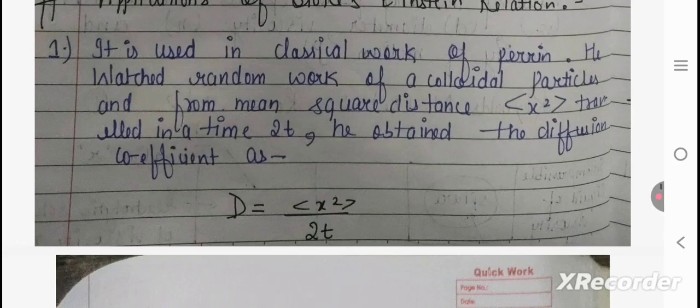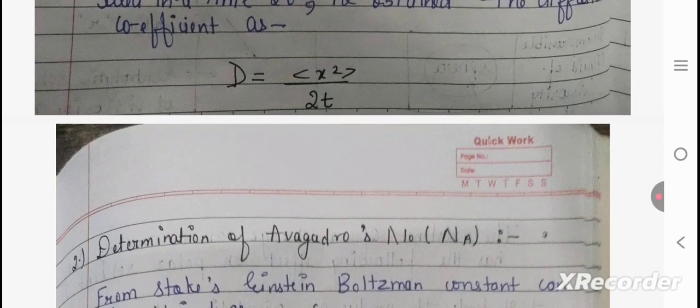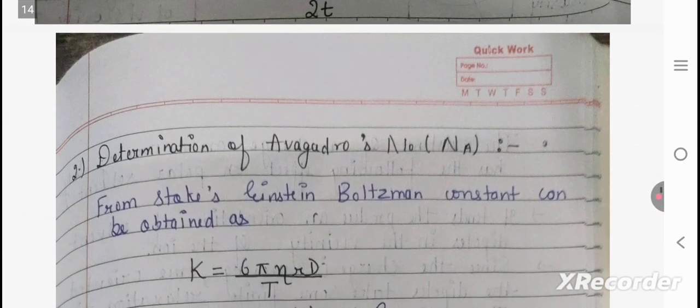First, it is used in the classical work of Perrin. He watched random walk of colloidal particles, and from the mean square distance traveled in a time t, he obtained the diffusion coefficient as D is equal to x square by 2t.